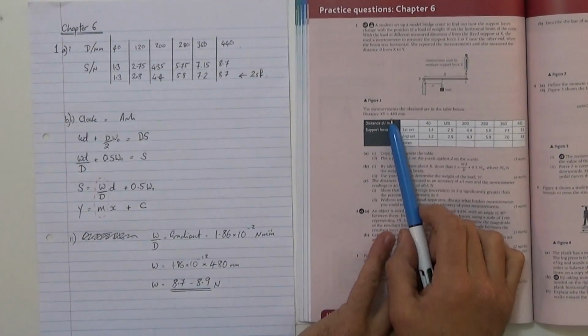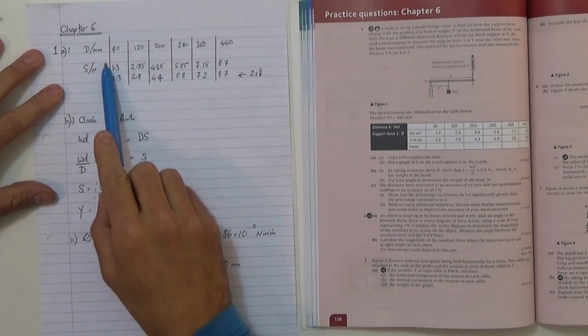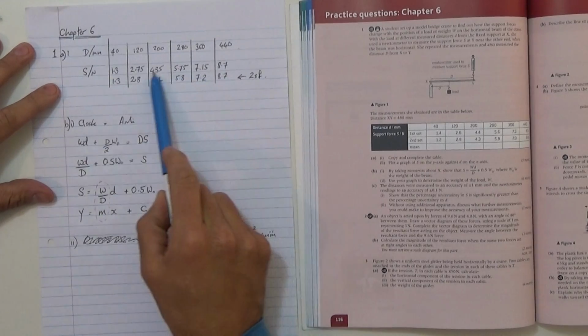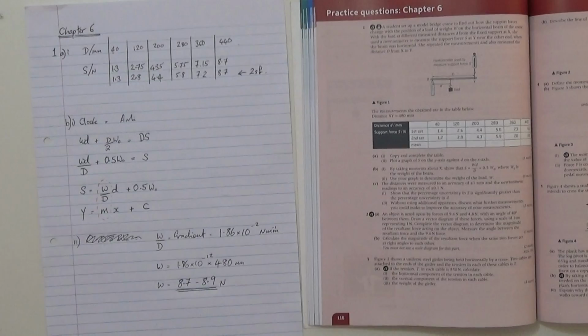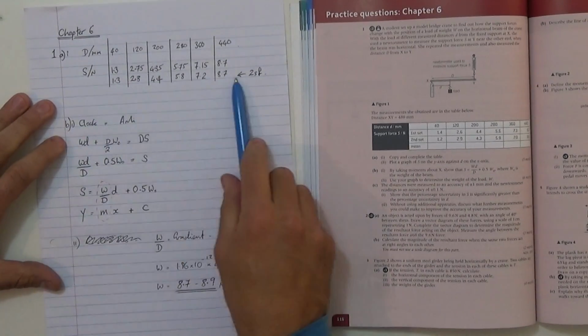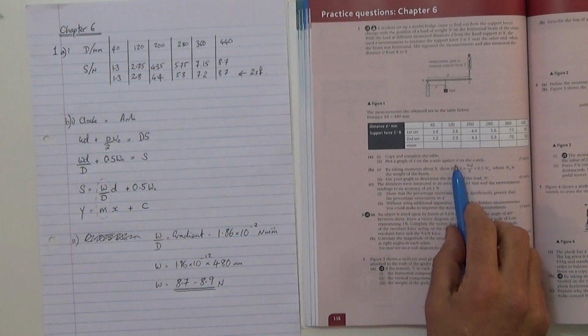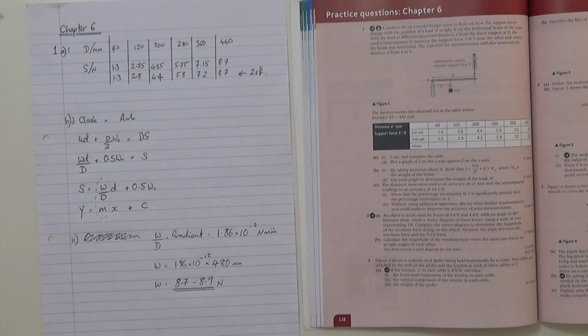So basically, the first question wants you to copy and complete the table with the mean. I didn't put in the data here, but here are your averages unrounded, or your means unrounded, and then I put them into 2 sig figs because all the data was to 2 sig figs. Once you've done that, it wants you to plot a graph of S on the y-axis against D on the x-axis.